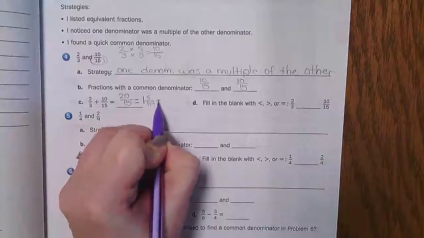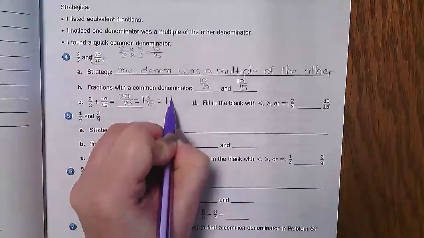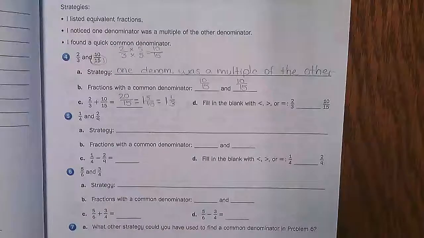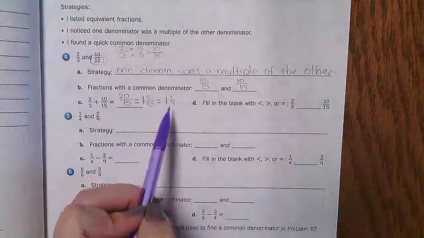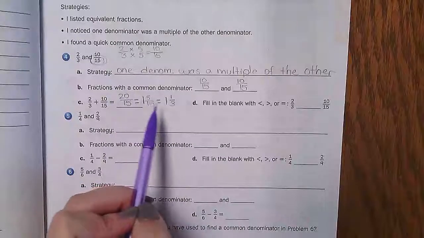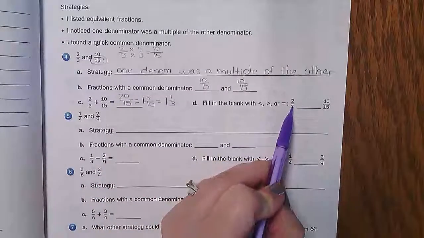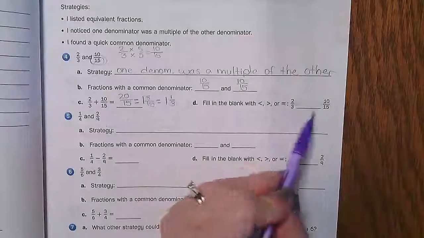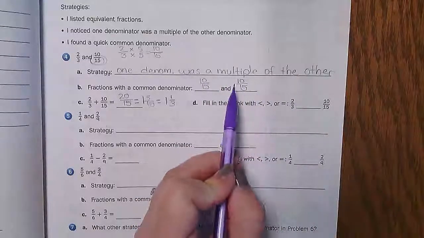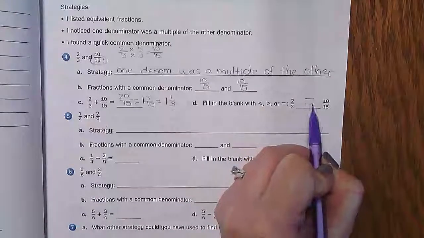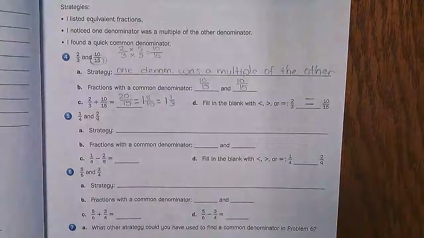Or if you want to keep going, it's 1 and 1/3. Okay, all of these are correct. Pick one for your Go Formative. Do not list them all. Comparing and contrasting. What's bigger? 10/15 or 10/15? Last time I checked, those are equal. Okay?